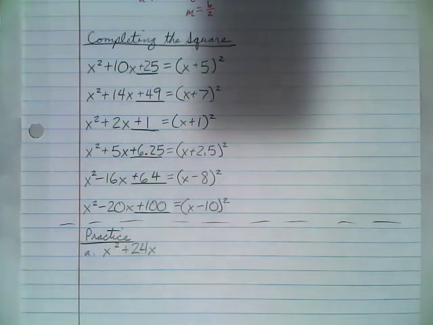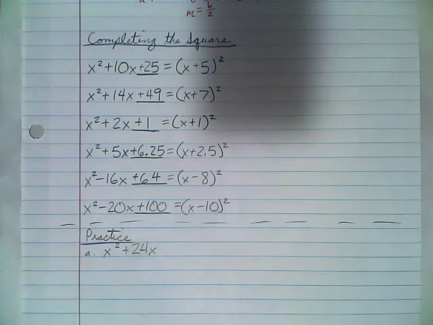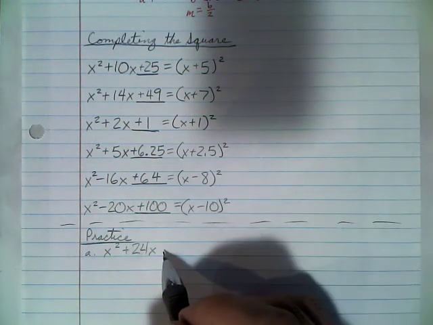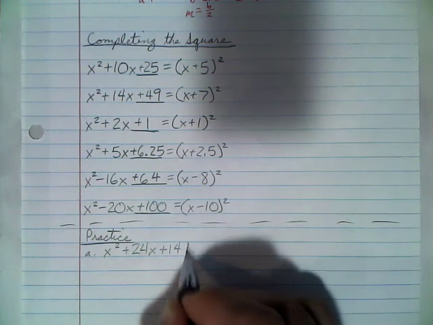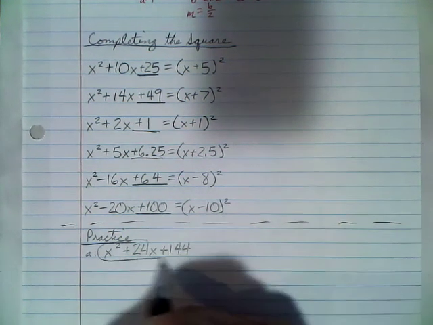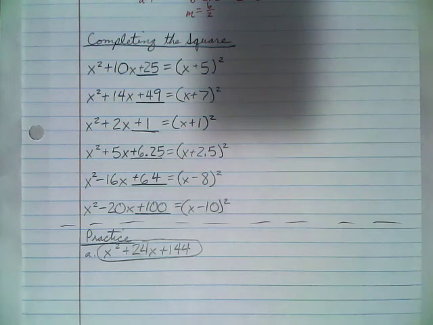then to complete this square, I need to consider, all right, 24 divided by 2 is what? So 24 divided by 2 is 12. And then remember that the constant will be that number squared. So 12 squared is 144. That is the completed square.